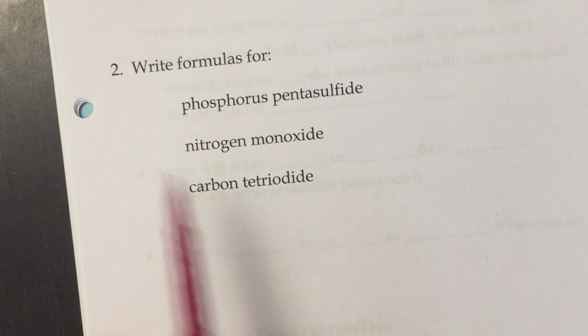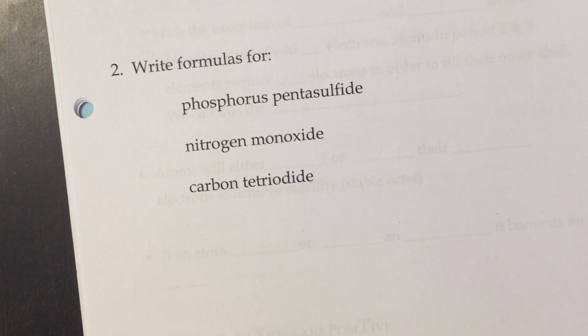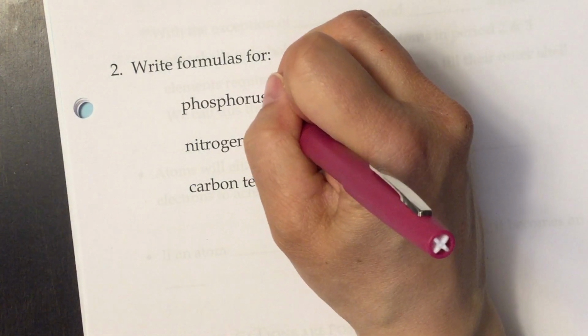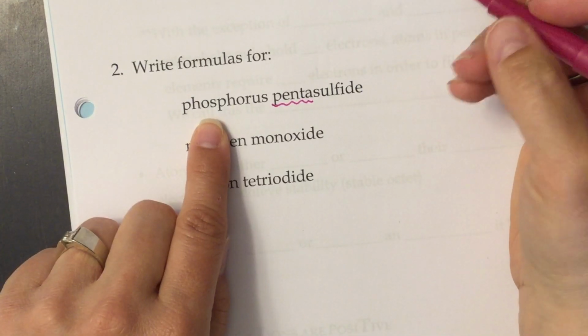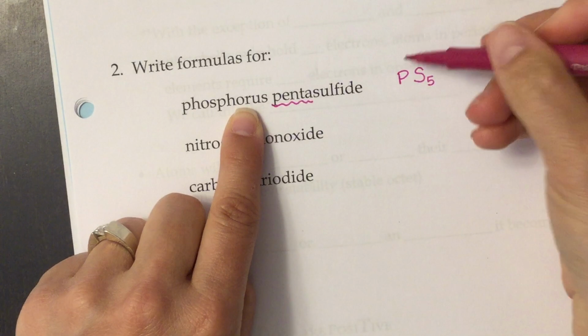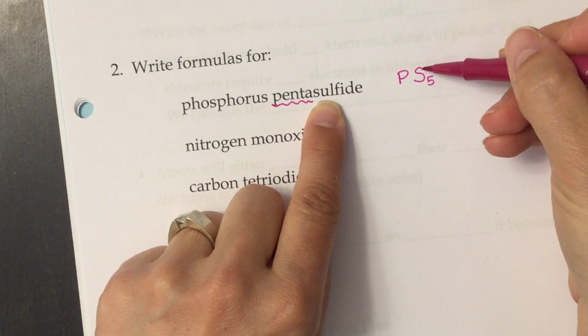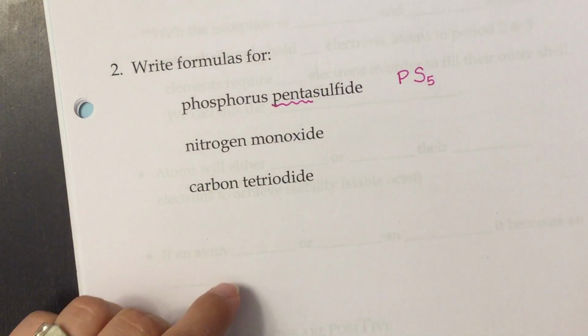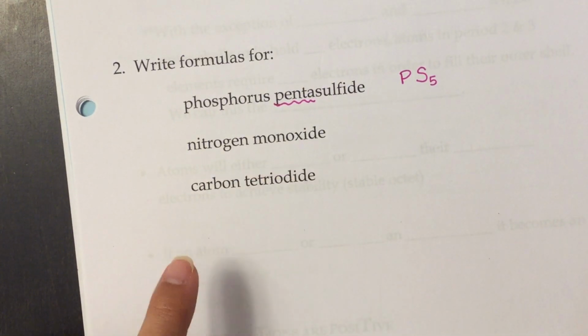Okay, try it the other way around. Write the formulas for phosphorus pentasulfide. Go. Phosphorus is P, penta is 5, sulfur S. Okay, next one, nitrogen monoxide. Go.